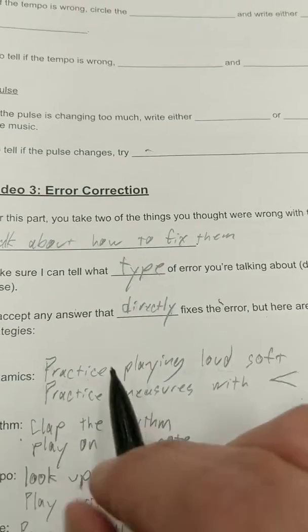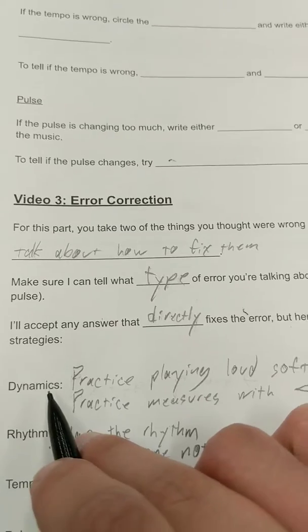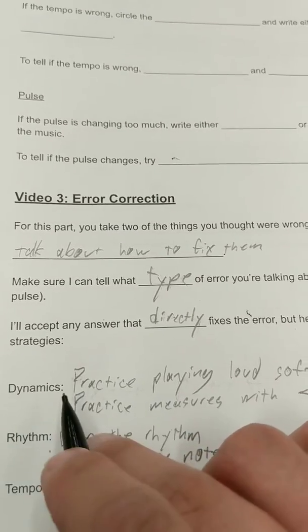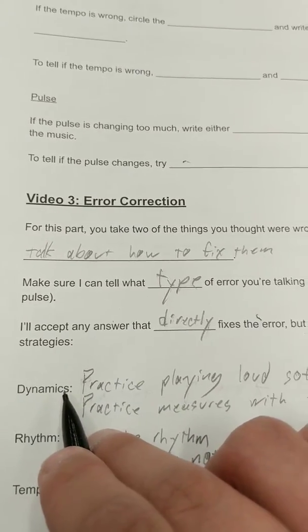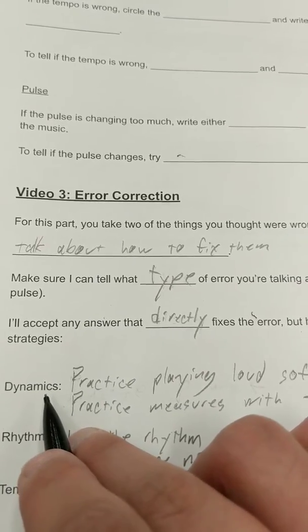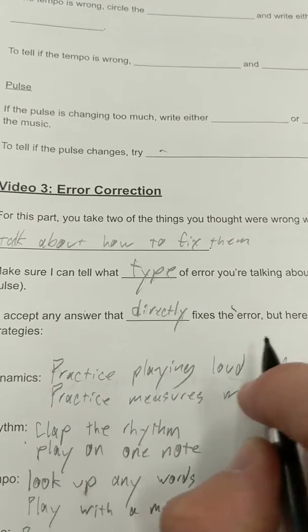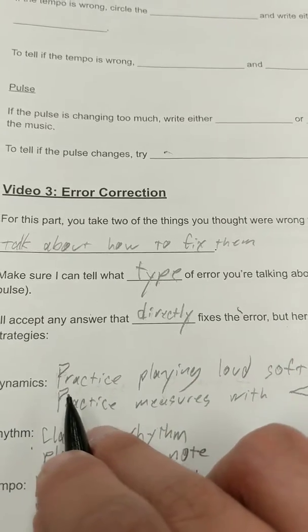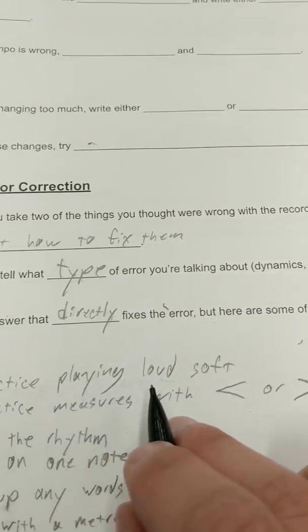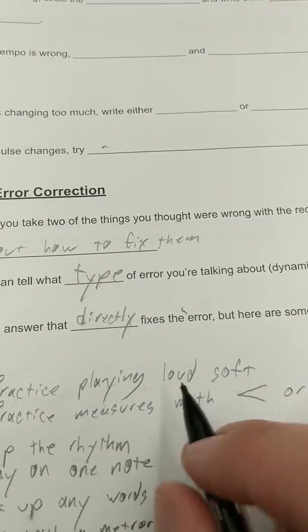So first, let's talk about dynamics. For me, the easiest way to fix dynamics is, well, number one, get familiar with what the dynamic markings mean. So know what pianissimo means, know what mezzo forte means, and know how that relates to the rest of it. So see part 1 for that. But practice playing loud and then soft.